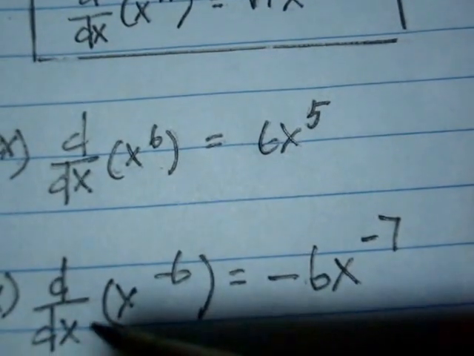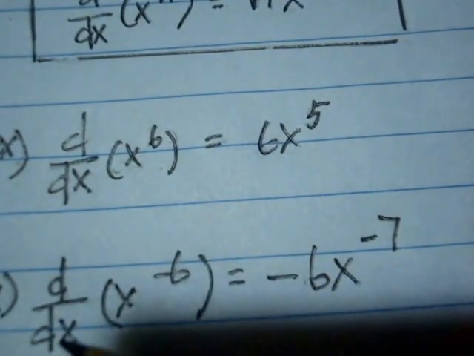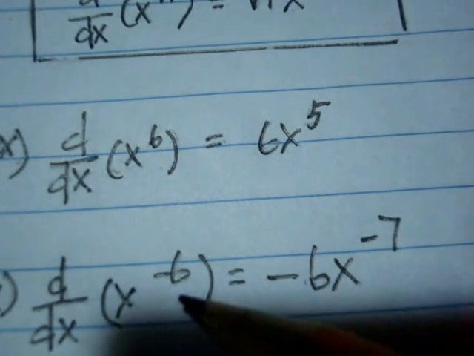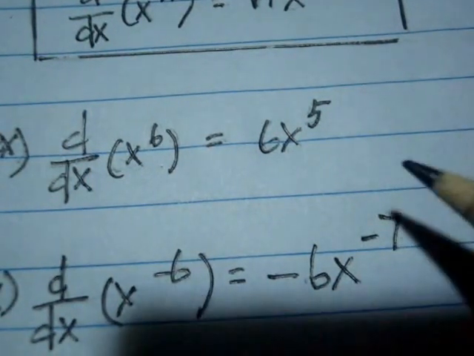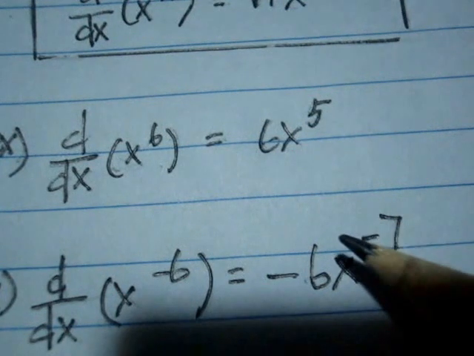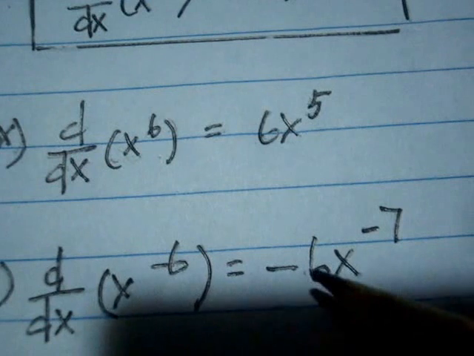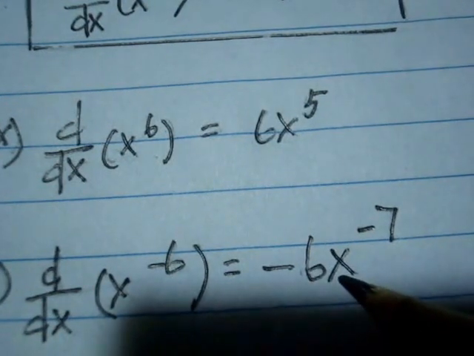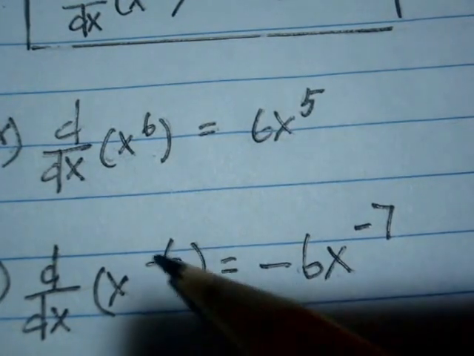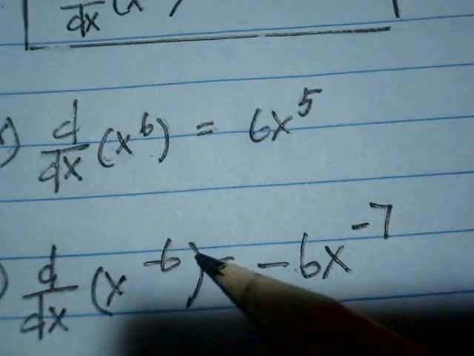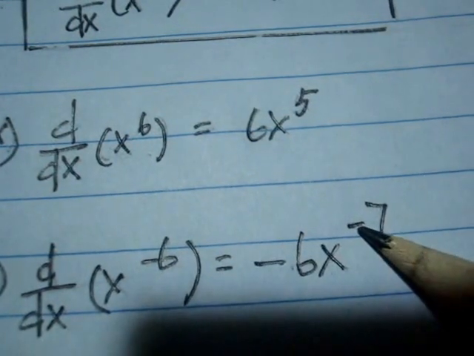Example 2. Let's say that you need to take the derivative of x raised to negative 6. According to the power rule, you just bring down the exponent, and in this case it's negative 6. The x variable will always stay the same. And then as for the exponent, you minus 1, so it becomes negative 7.